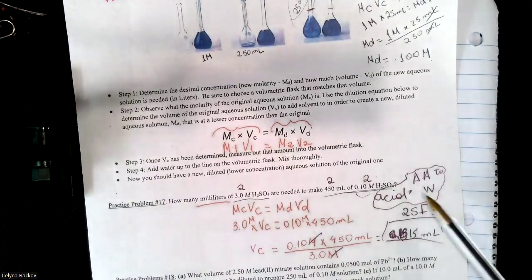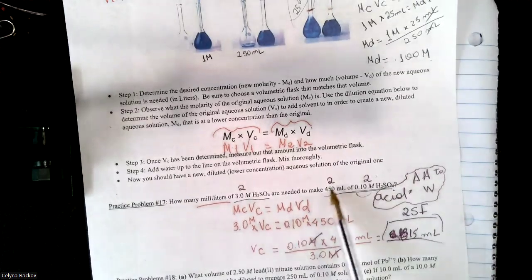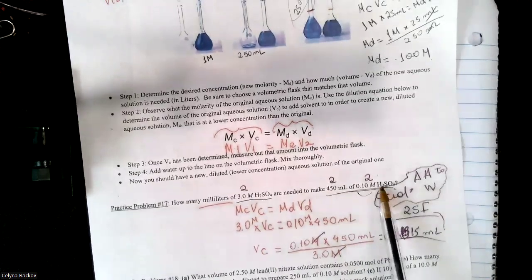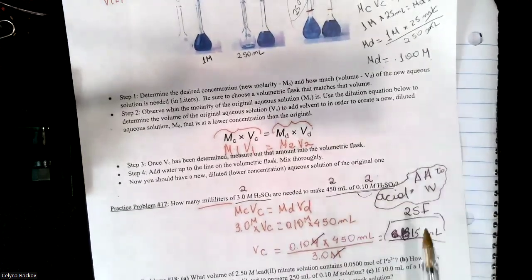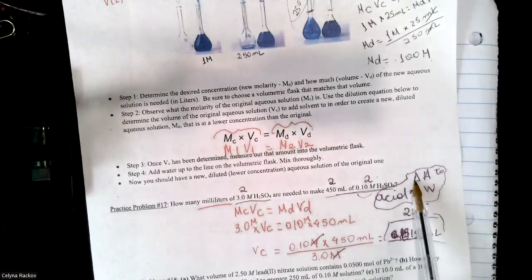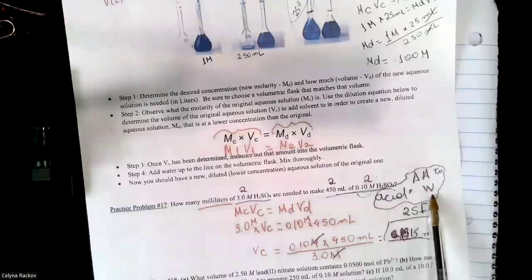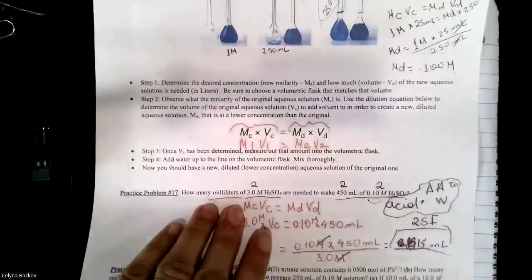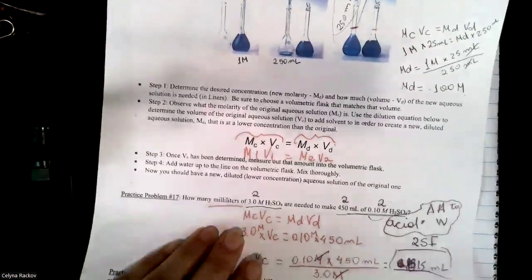One thing to pay attention to: if you are diluting an acid, like sulfuric acid, a strong acid, you are going to add acid to water. AA to W means add acid to water, not the opposite.